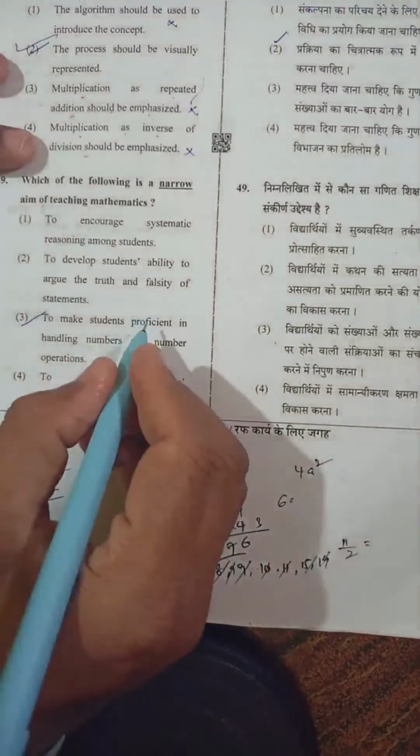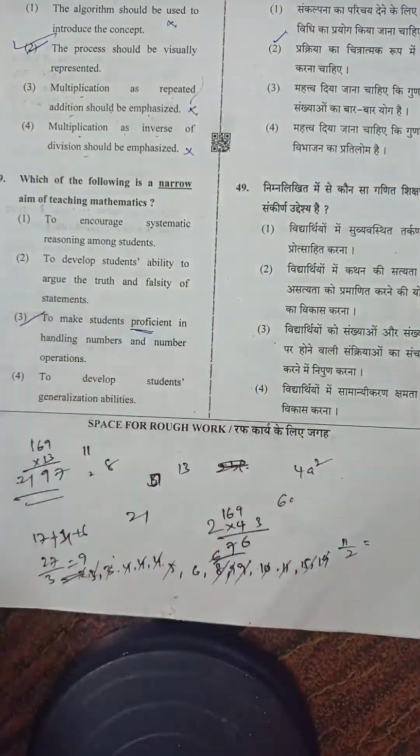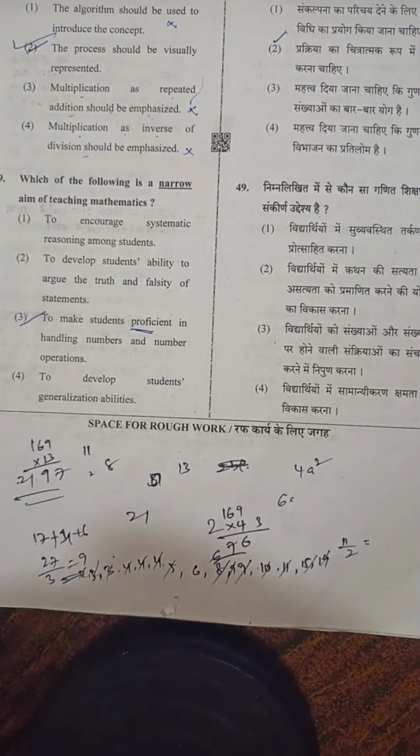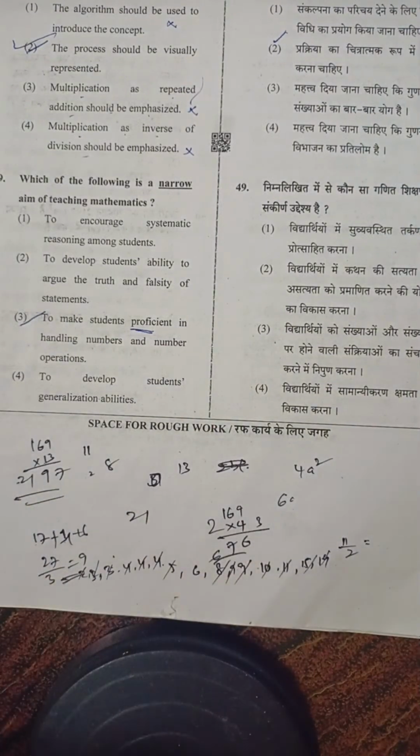To make students proficient. So the easy way is to make the student understand the concept very easily. So that is about question number 49. Now we are going for question number 50.